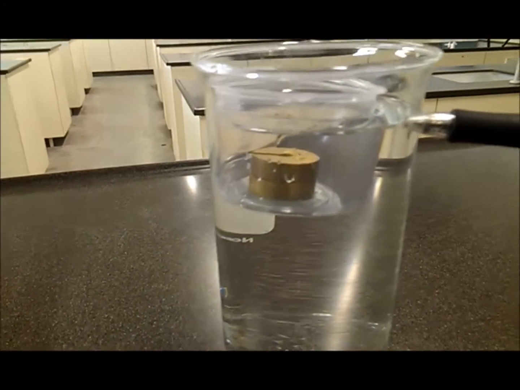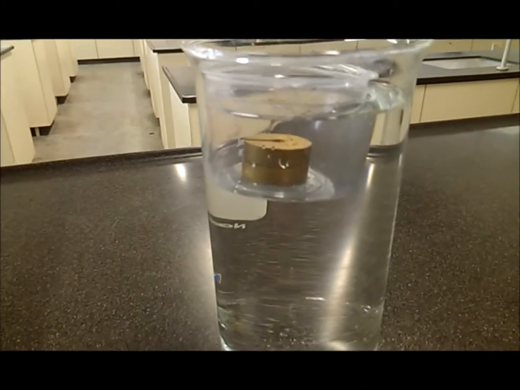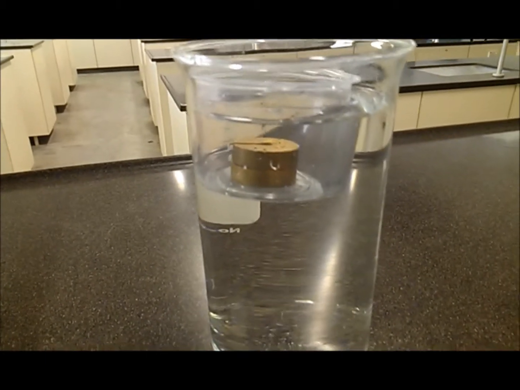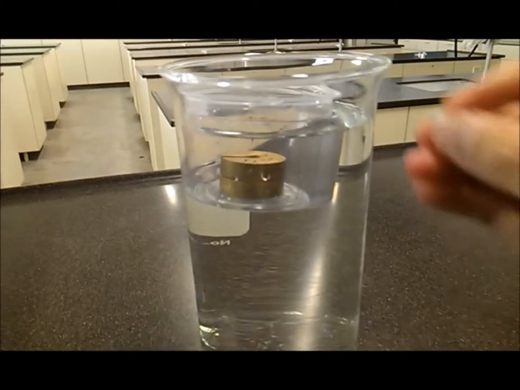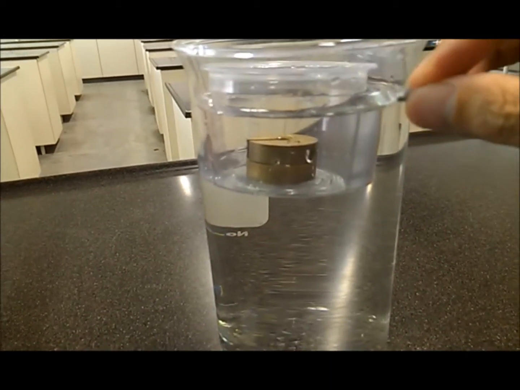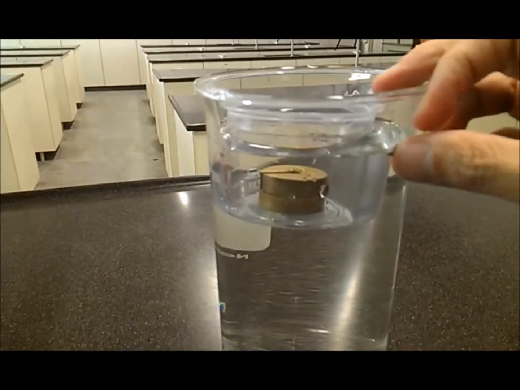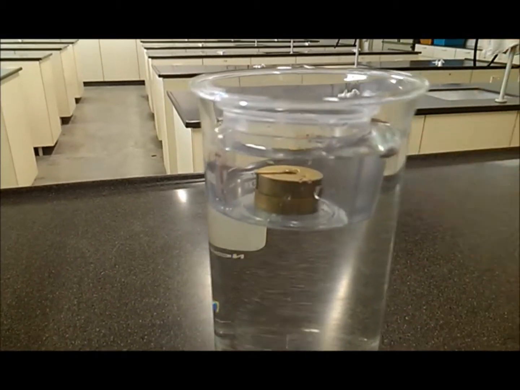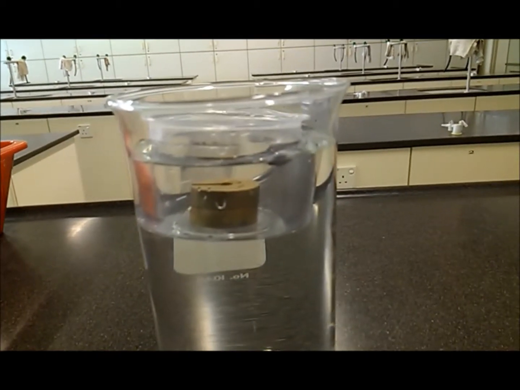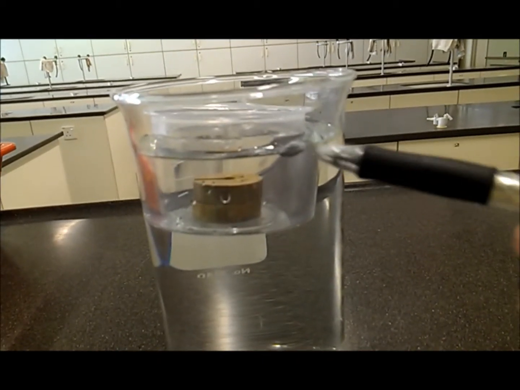I'm going to mark that with a small piece of blue tack so that we can keep track of the initial level of the water in the pond. So let's mark it properly with a small piece of blue tack here. Okay, so this blue tack represents the initial level of the water in the pond.